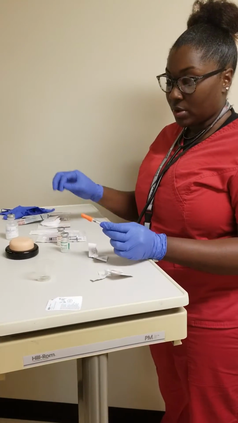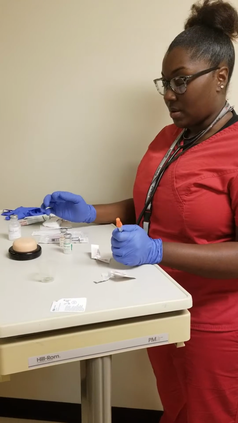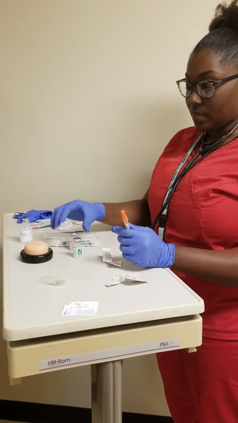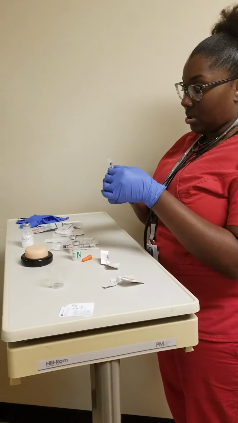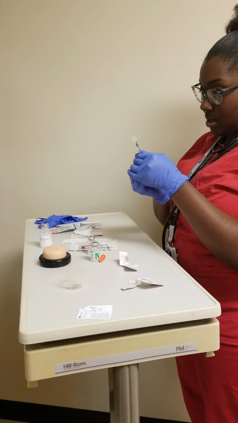The physician has ordered 10 units of insulin. He wants 5 units of the NPH and 5 of the regular. I will take my insulin needle, and I will pull it back to 10.